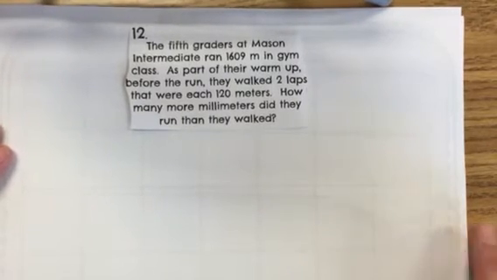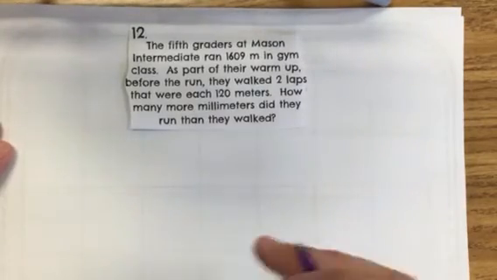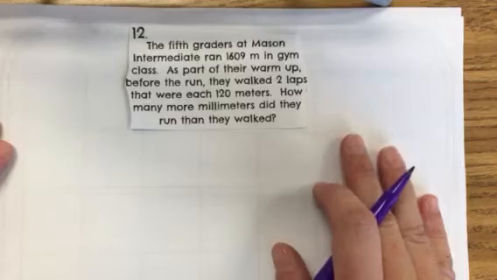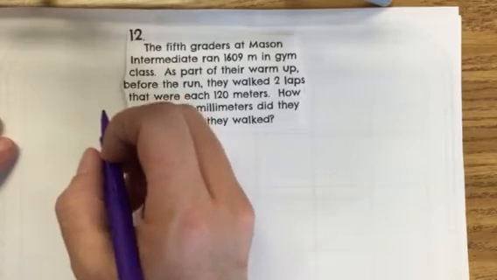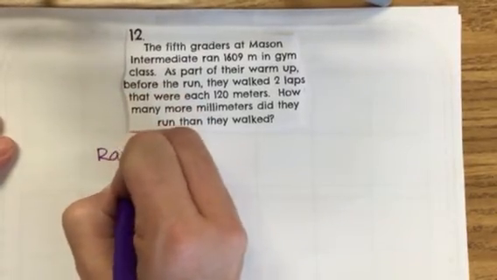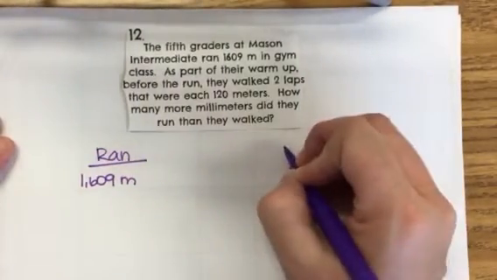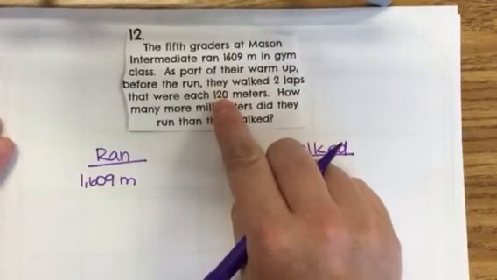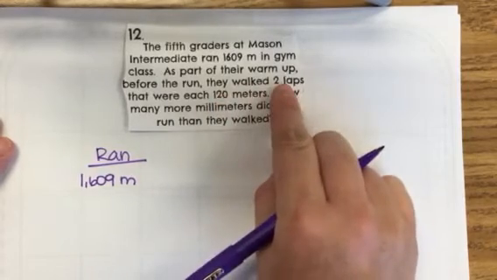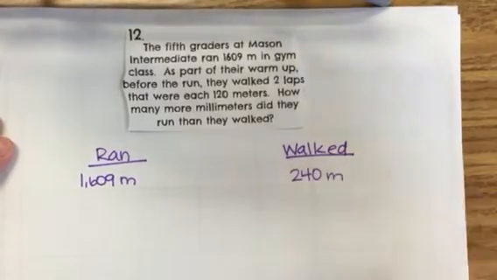Okay, so there are many steps to this problem, and the first thing that we want to do is to find out how much they ran and how much they walked. Let's separate our work here as well. They ran 1,609 meters and they walked, each lap is 120 meters and they walked 2 laps, so they walked 240 meters.